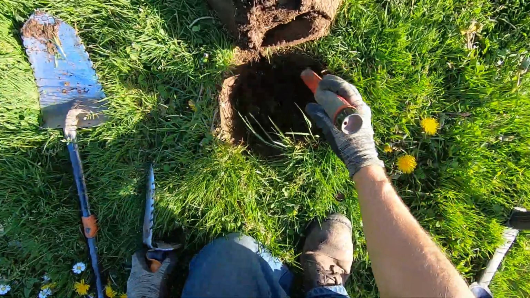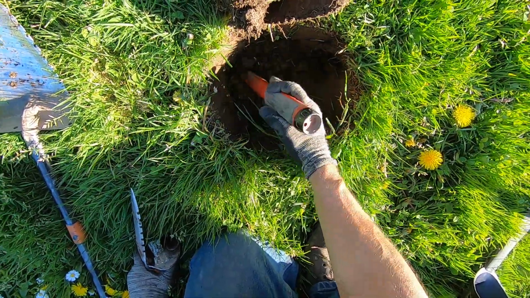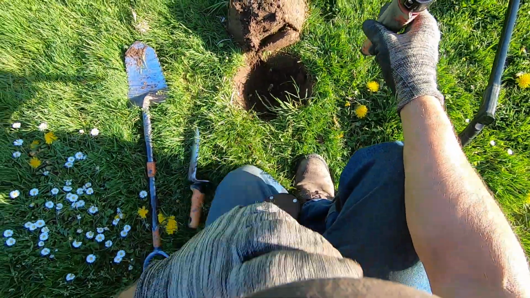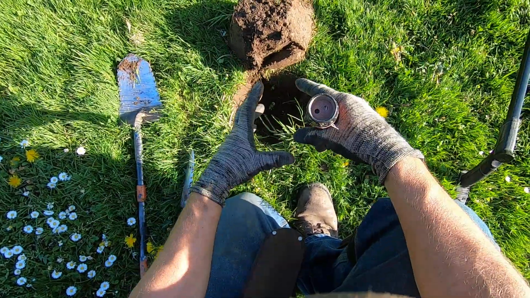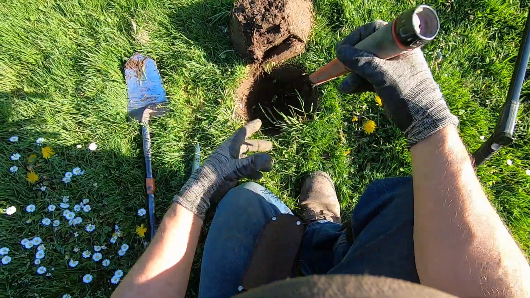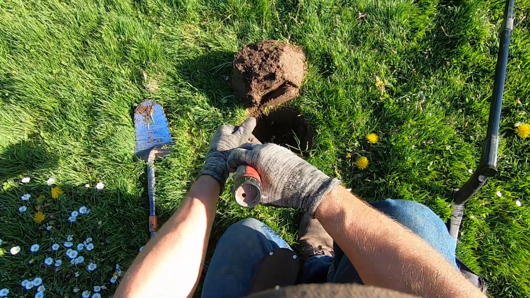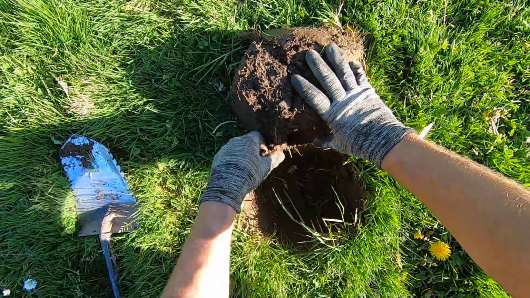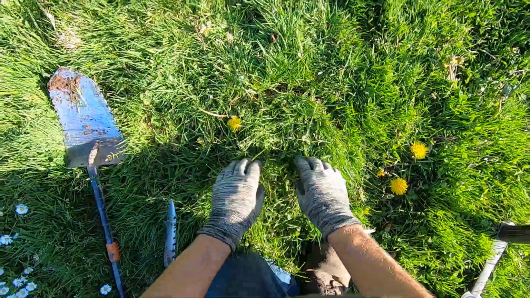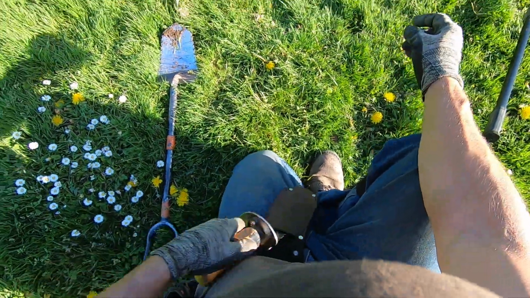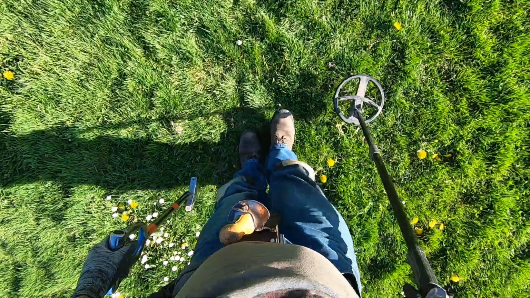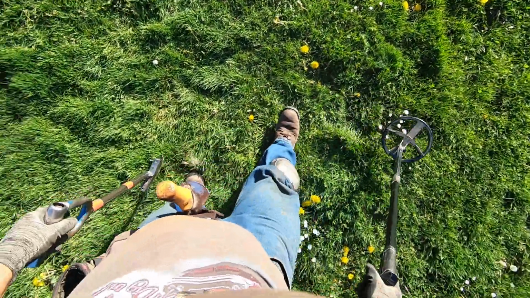Pinpoint that again there. Just hot soil. Just some mineralized ground there, right? The deeper I dig, and the smaller hole that I dig, the pinpointer just wants to really hit the minerals. This pinpointer is really deep, and it detects the minerals in the ground too. Right there.